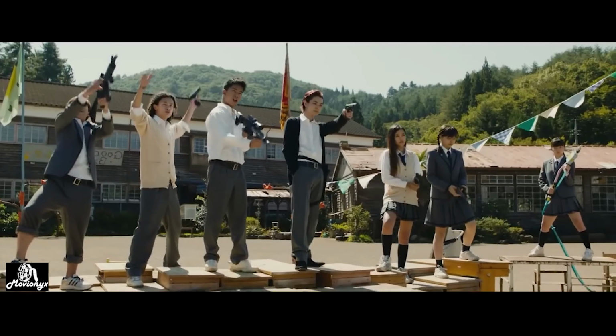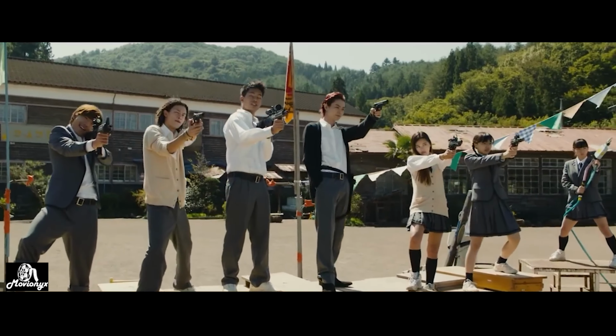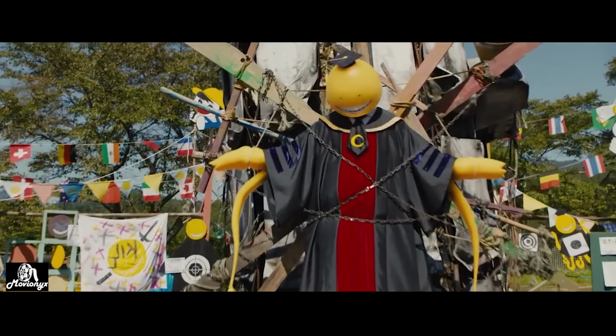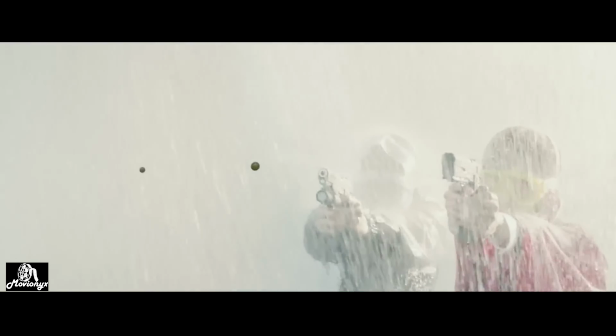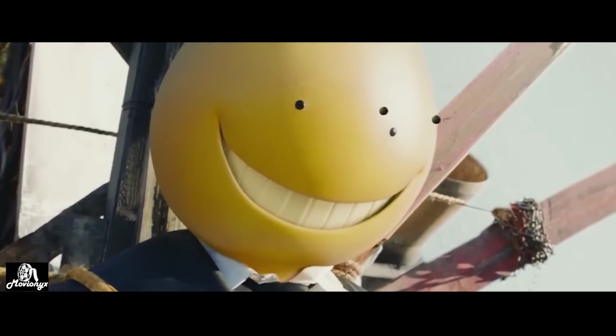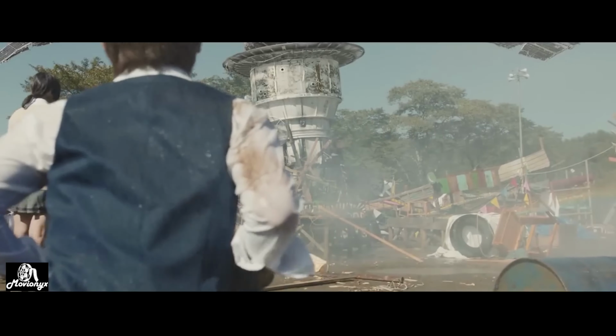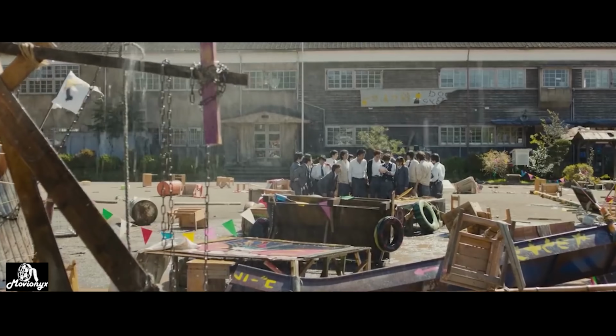The students prepare to shoot and tear off the teacher's tentacles. Then gallons of water are thrown towards him. Finally, two students approach and shoot rubber bullets right in the monster's face. When Koro-sensei was about to be hit, an explosion happens and the octopus disappears. Shortly after, the students manage to find him, but his entire body is gone.